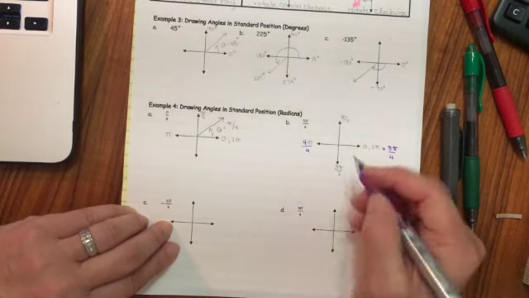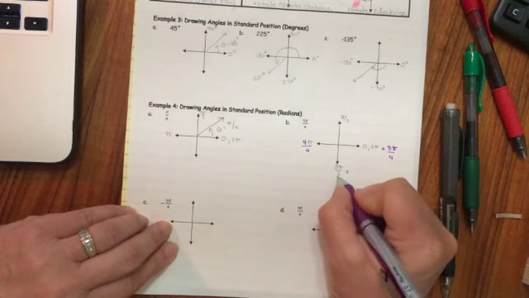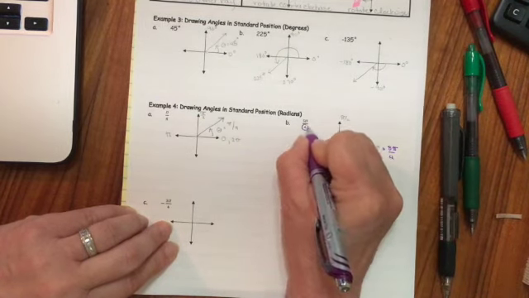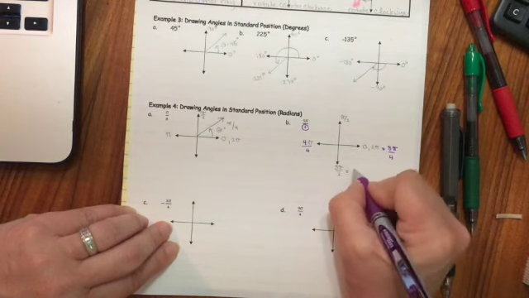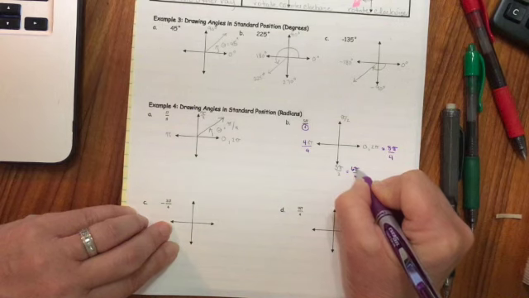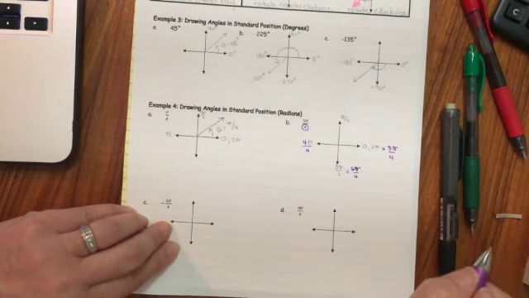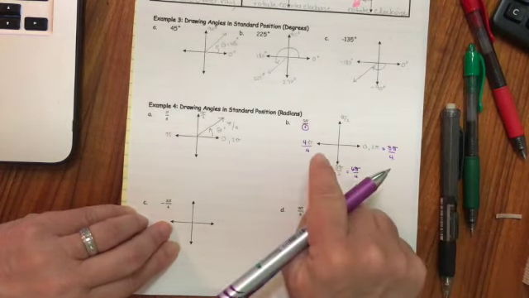Okay, so that would make this one, right? Again, we need common denominators, we want this 4. So multiply by 2 over 2, I'm going to get 6 pi over 4. This is a pi.